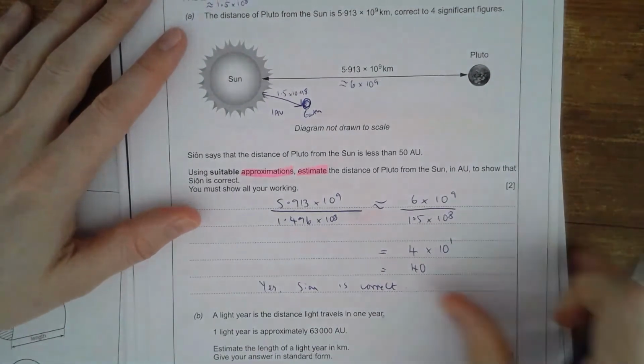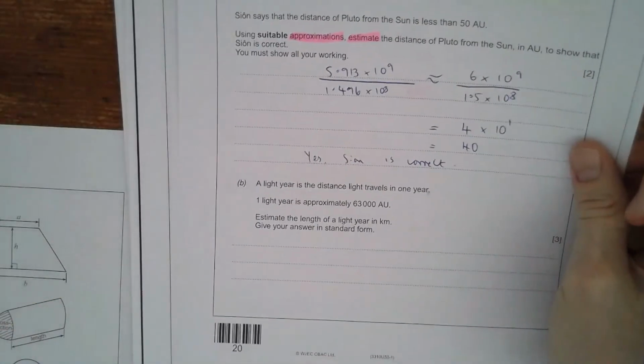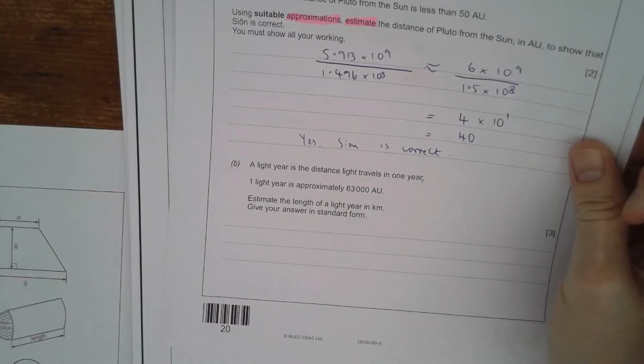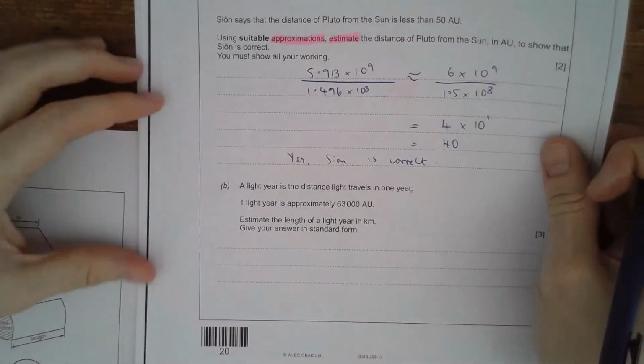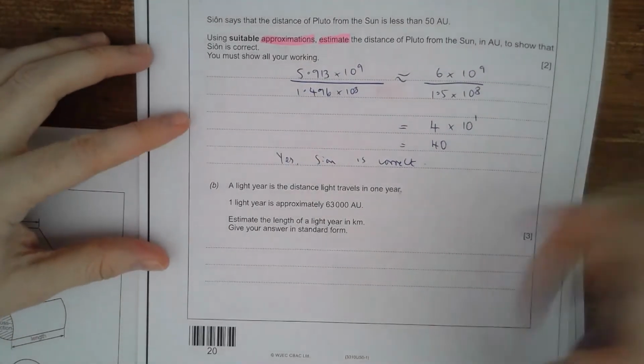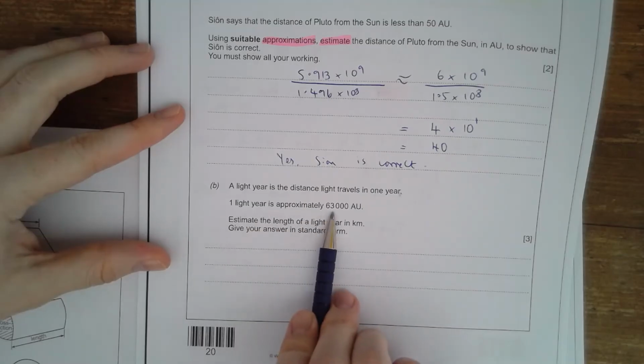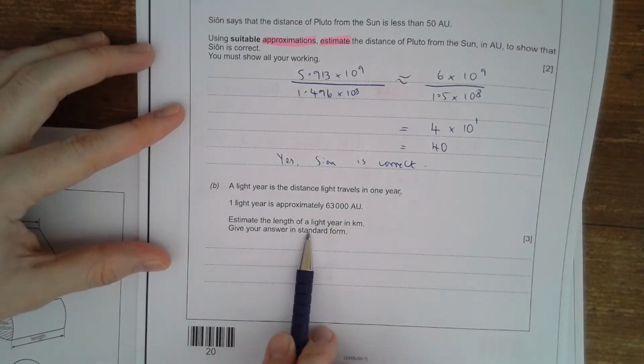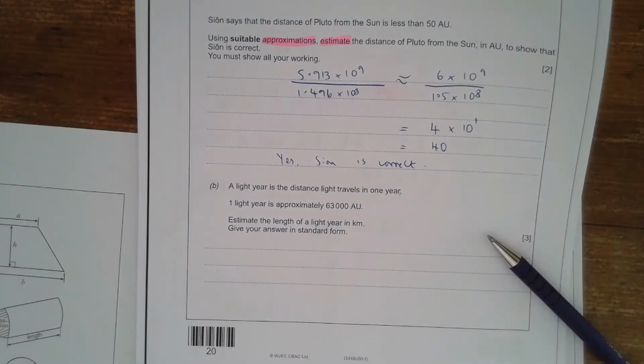Okay. The next thing we're asked for here is, what's it say? It says a light year is the distance light travels in 1 year. 1 light year is approximately 63,000 AU. Estimate the length of a light year. So again, we've got that word, estimate. They've not bolded it.